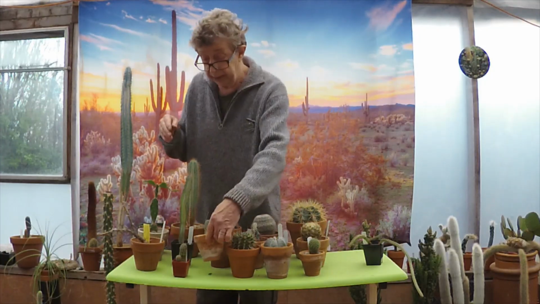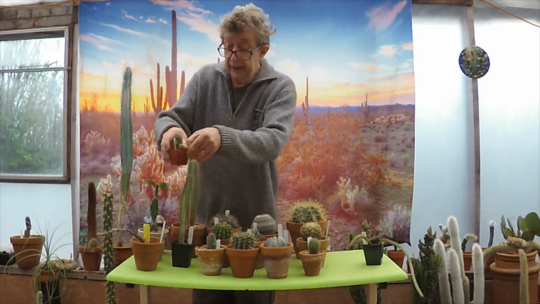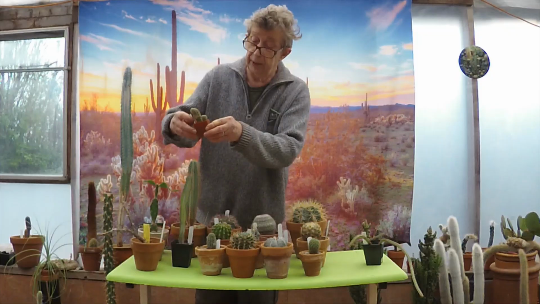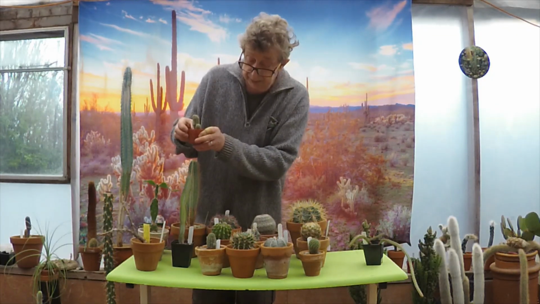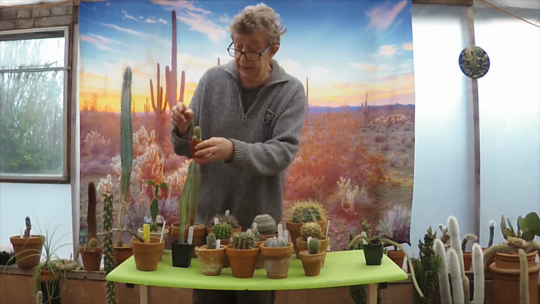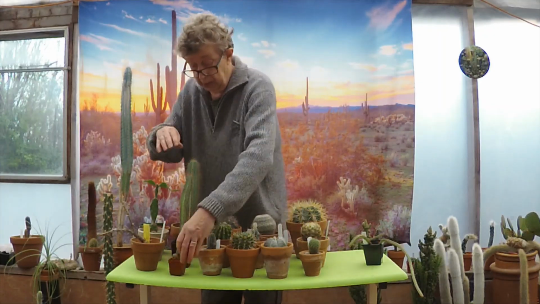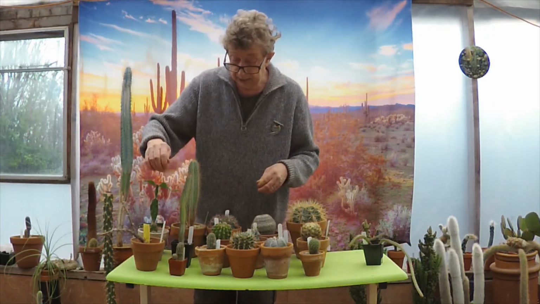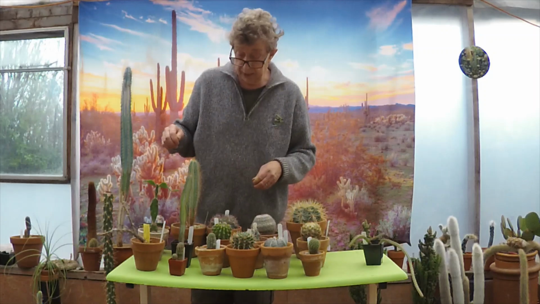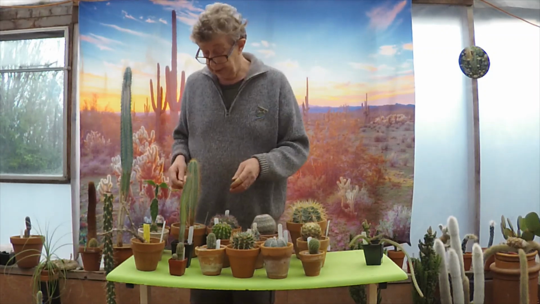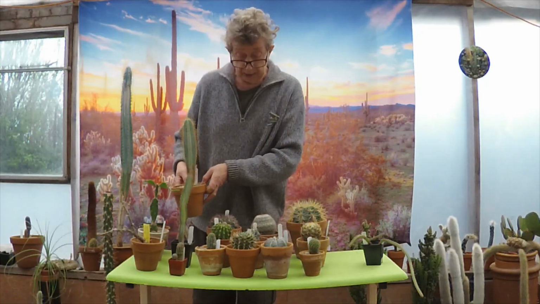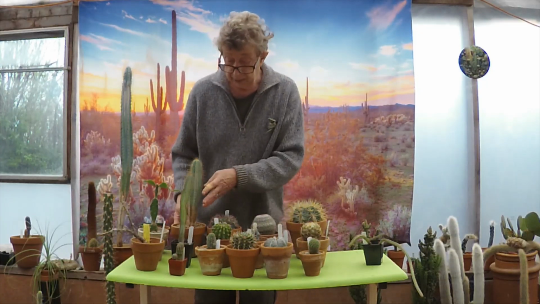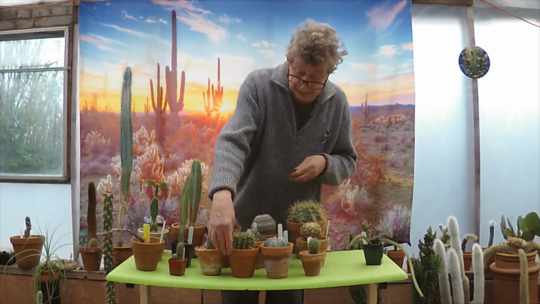Oh sorry, that's not one. Pick up that one. This one is a Lobivia, which is an older name for Echinopsis. And these can grow quite tall, about a metre high, maybe half a metre. So they're a sort of crossover in between the globular and the columnar ones. So before we move on to the columnar ones, still got some more here.